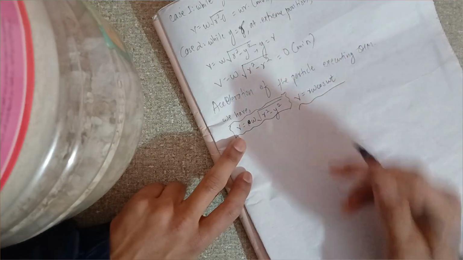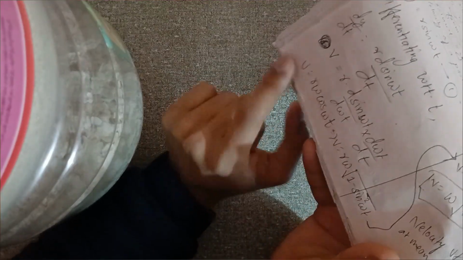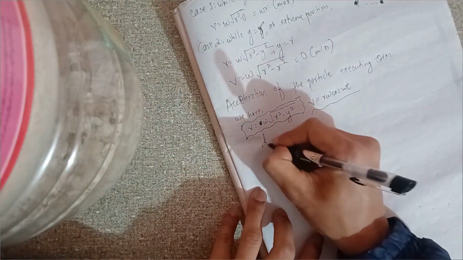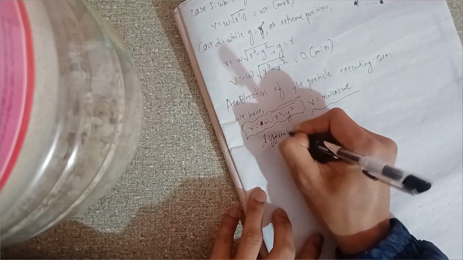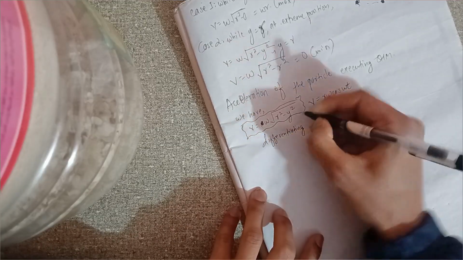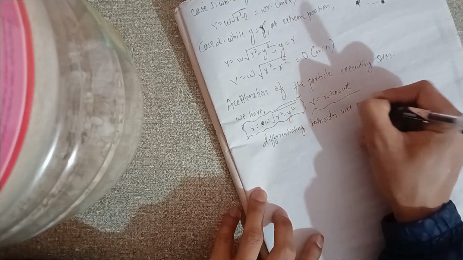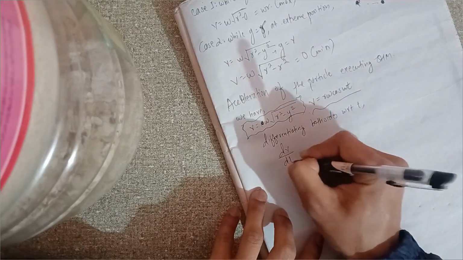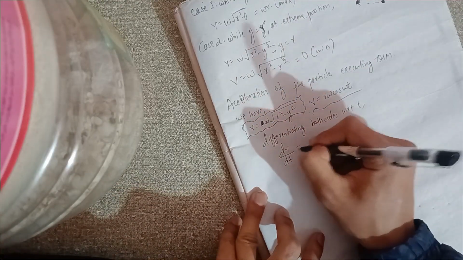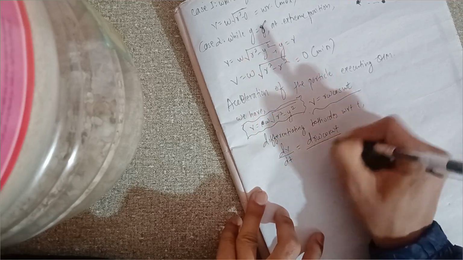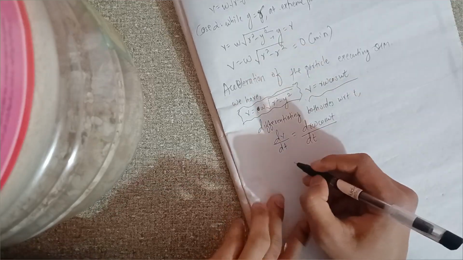And where did this come from? Right here, I told you earlier. We need to know this as well: v equal to r omega cos omega t. And when you differentiate this, differentiating both sides with respect to t, dv by dt will be equal to d of r omega cos omega t by dt.